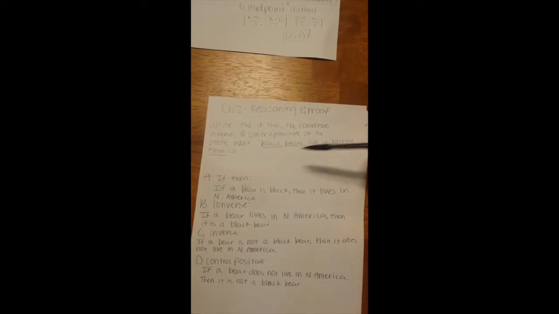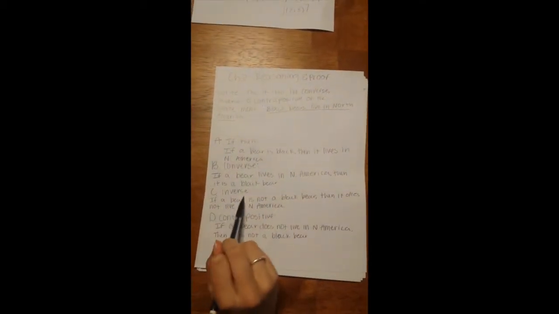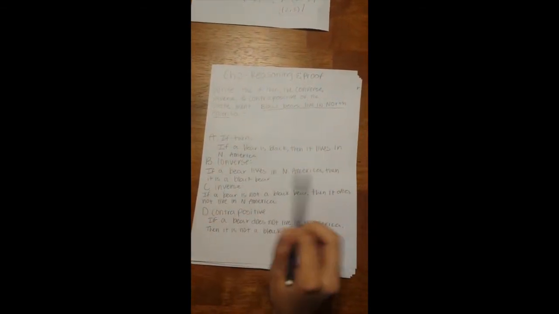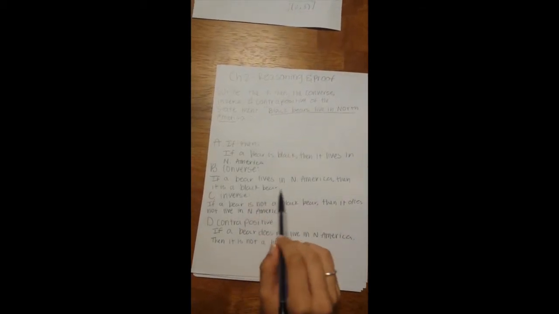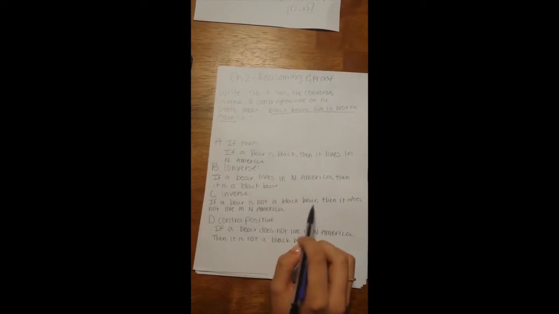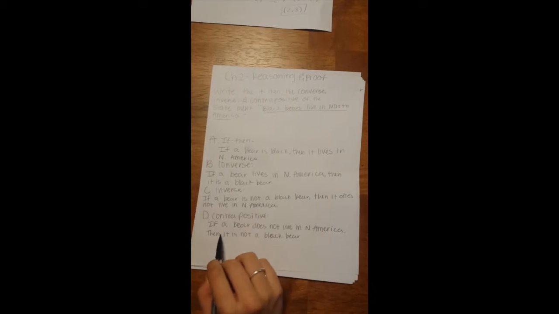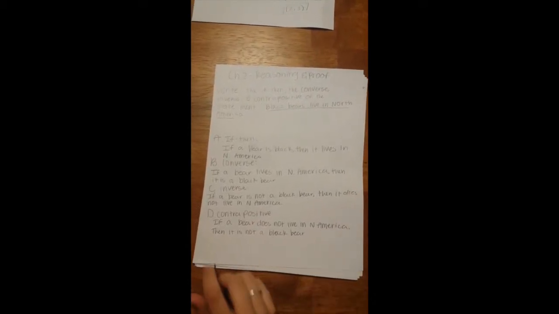Reasoning and proof. So we're just going to take a factual statement: the black bears live in North America, and we're going to put it in if-then, converse, inverse, and contrapositive. So if a bear is black, then it lives in North America. For the converse, if a bear lives in North America, then it is black. For the inverse, if a bear is not black, then it does not live in North America. And for the contrapositive, if a bear does not live in North America, then it is not a black bear.